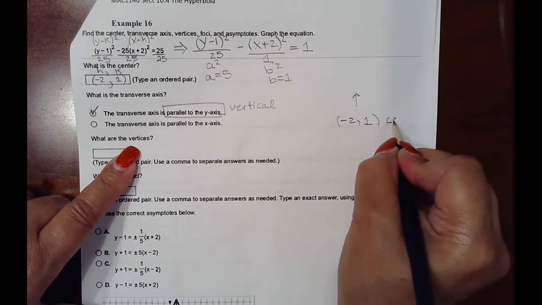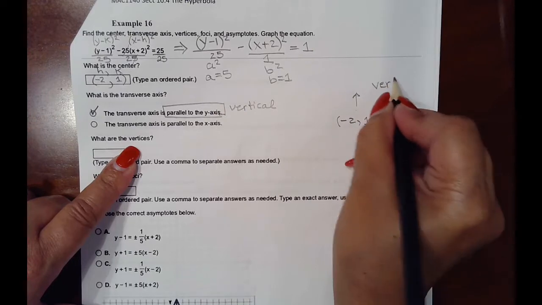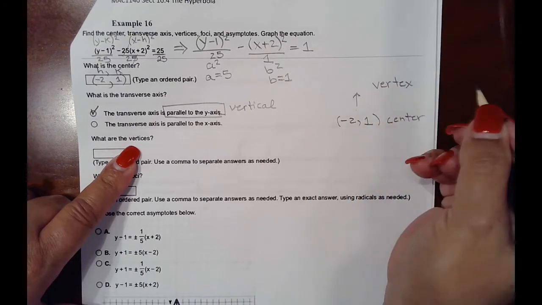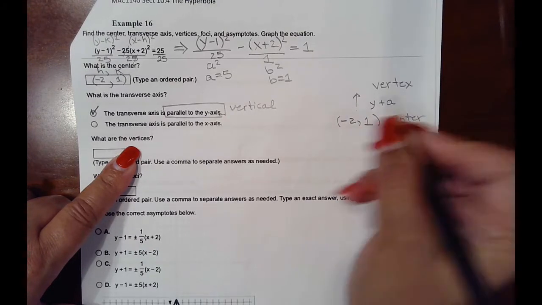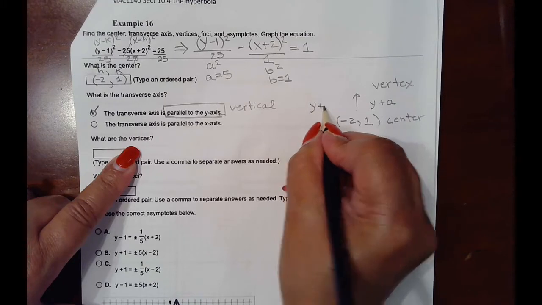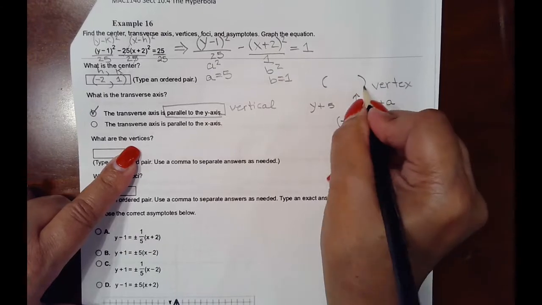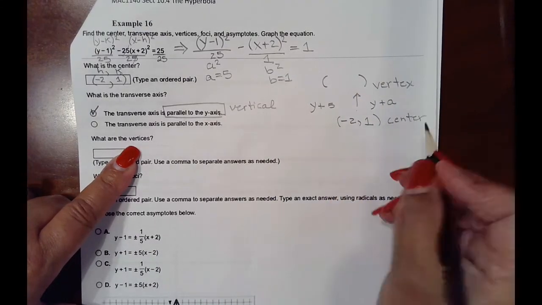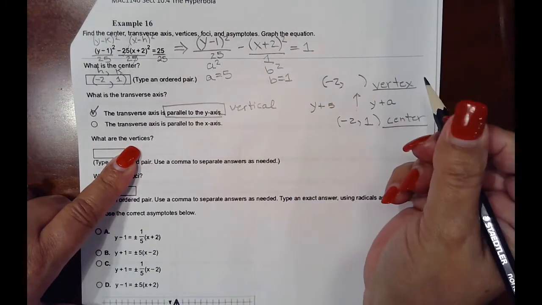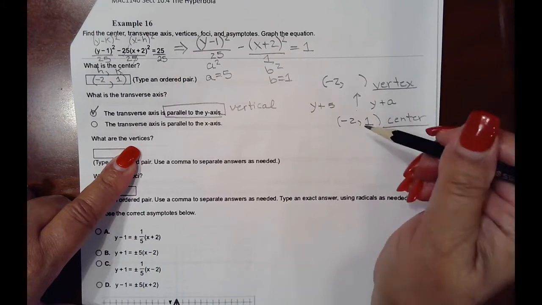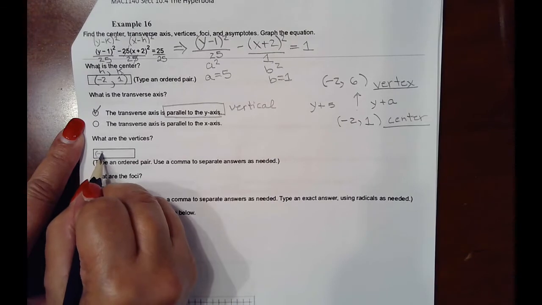From the center to either of the vertices, you're talking an A value. We're moving up, therefore we're impacting the Y coordinate with the A value. That A value happens to be exactly 5. So the vertex that's above the center point would leave the X alone, but impact the Y coordinate using 5. It would be 1 plus 5, 6. That's one of the vertices, -2, 6.